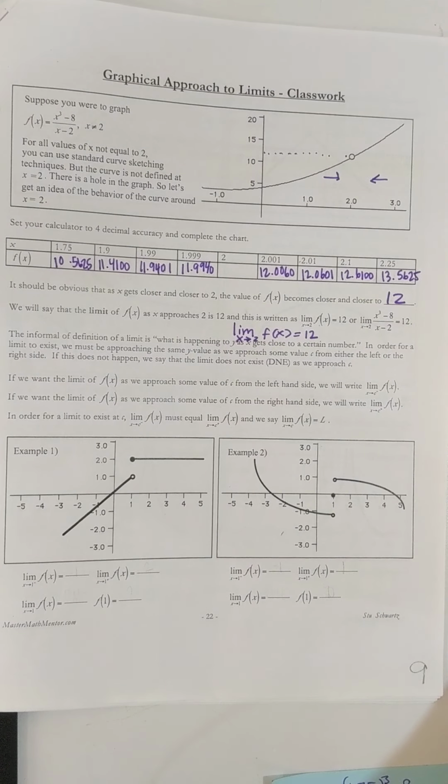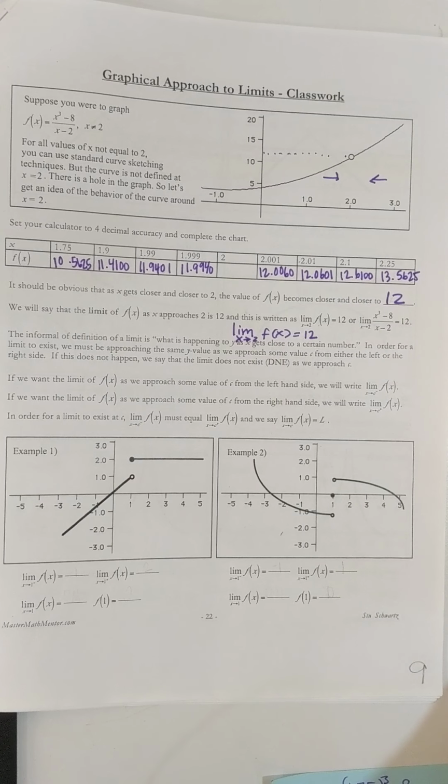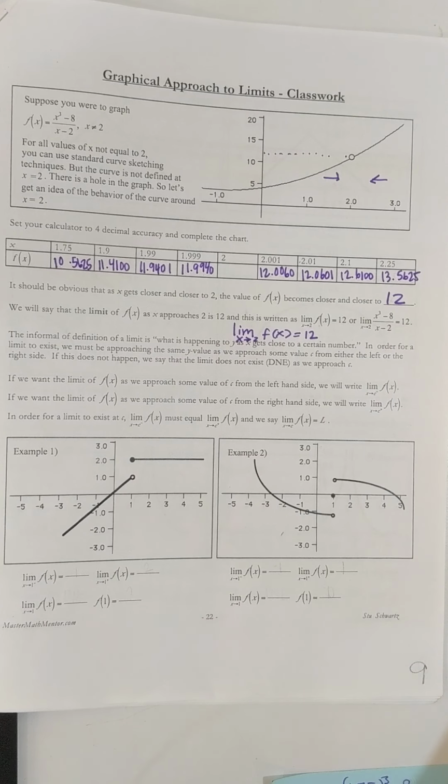So the left and right have to be the same side. If it doesn't match, you have a function where the limit does not exist, and we'll talk about that a little bit more.